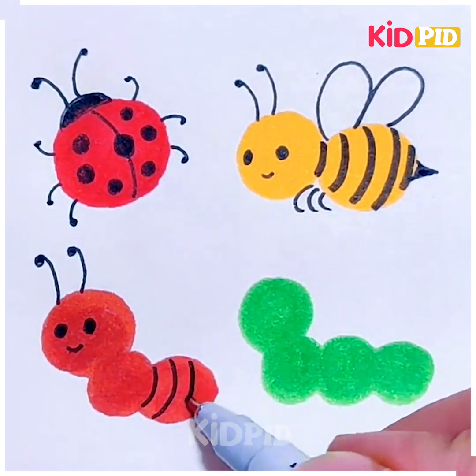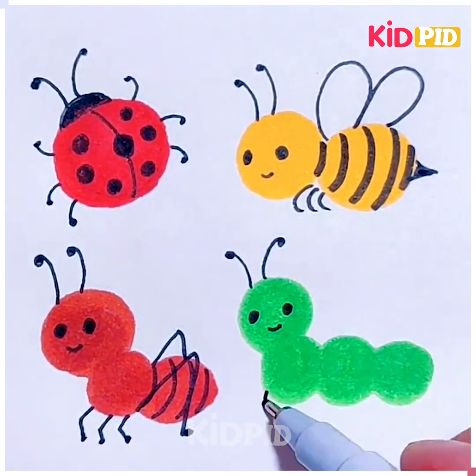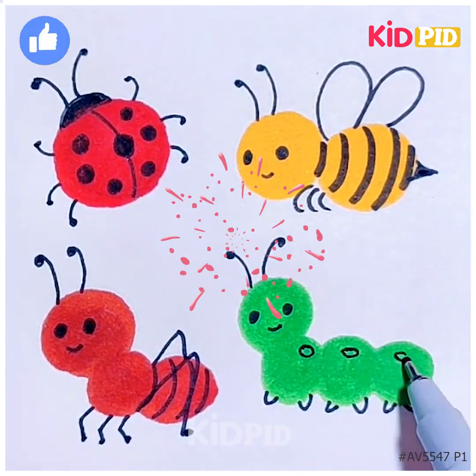For the third one, these are three circles, and we are converting them into a cute little insect. It looks so nice and so easy. Now for the fourth one, it's just a caterpillar. So many circles are made.